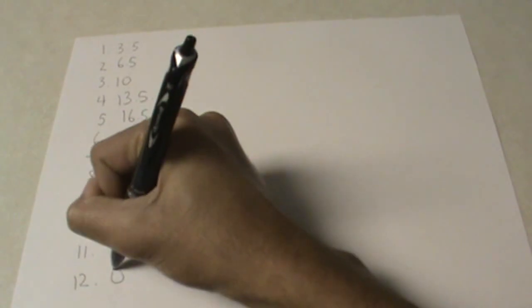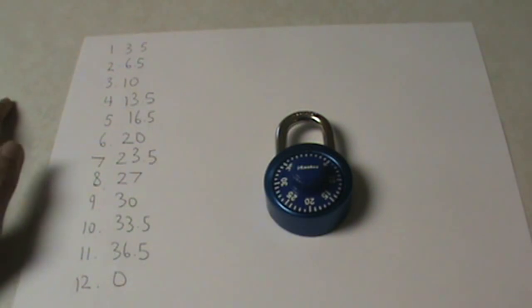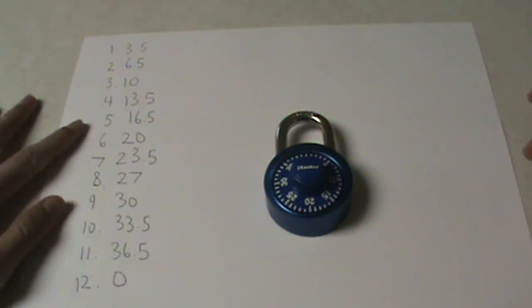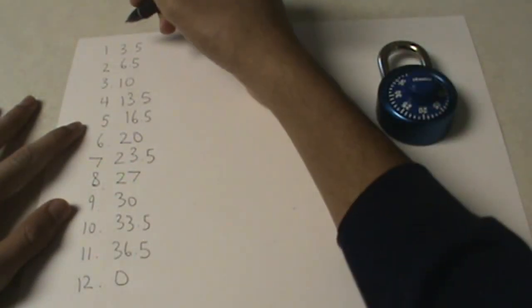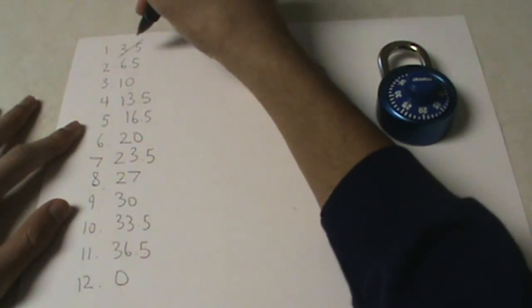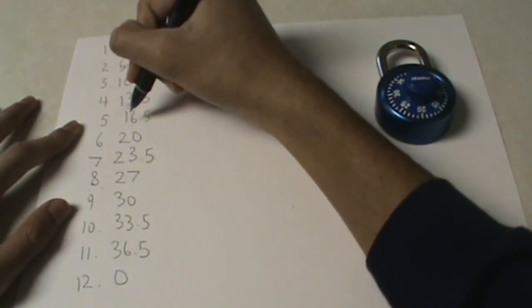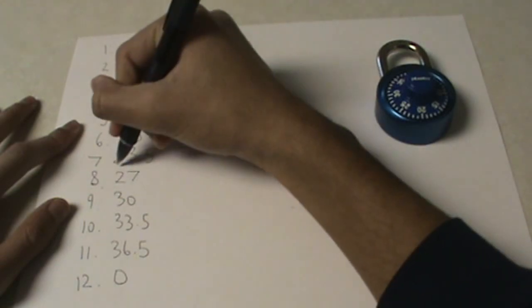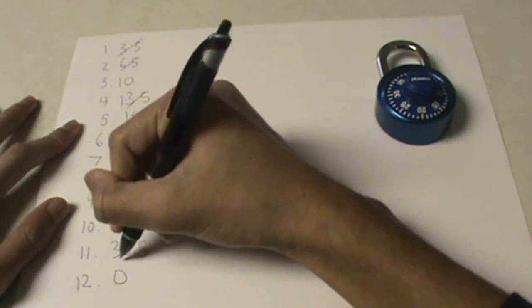Alright. So, put this here. You should have 12 numbers. Now 7 of the 12 numbers should end with 0.5, and the other 5 numbers should be whole numbers. The numbers that end with 0.5, we don't need. So we don't need 3.5. We don't need 6.5. We don't need 13.5. We don't need 16.5. We don't need 23.5. We don't need 33.5. And we don't need 36.5.